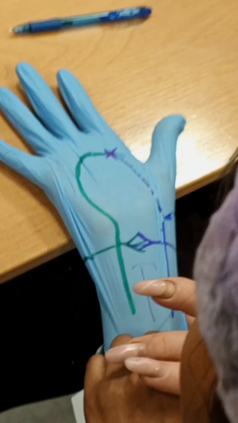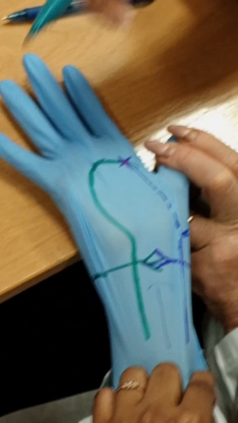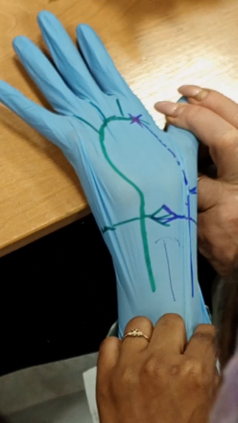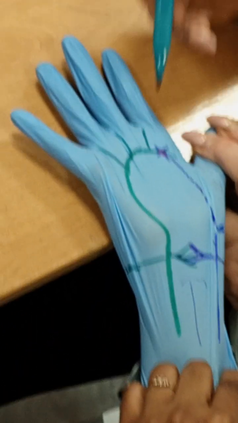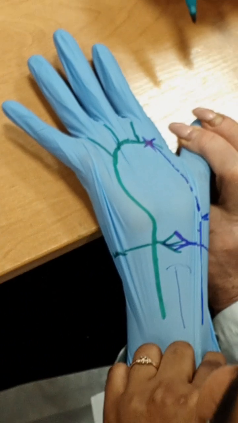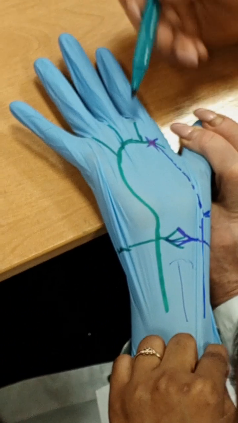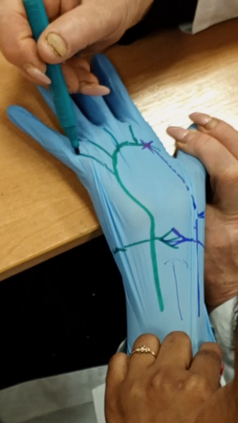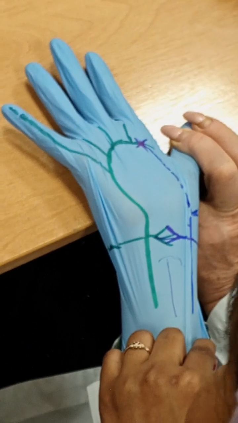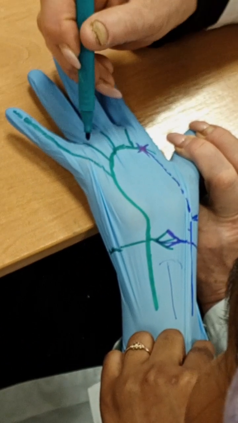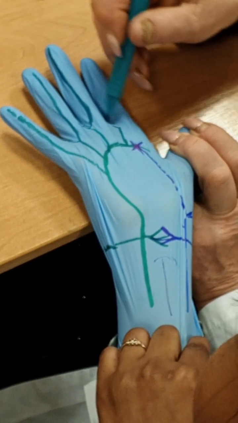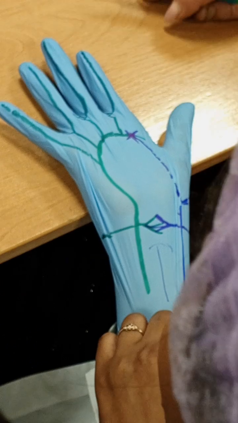Did you understand? Okay. From the superficial palmar arc begin the common digital arteries. They will subdivide. The number of the common digital arteries is 4, because 3 of them are for subdivision, and the 4th will go along the ulnar palmar side of the 5th finger to its tip, and this will divide into the proper digital arteries.